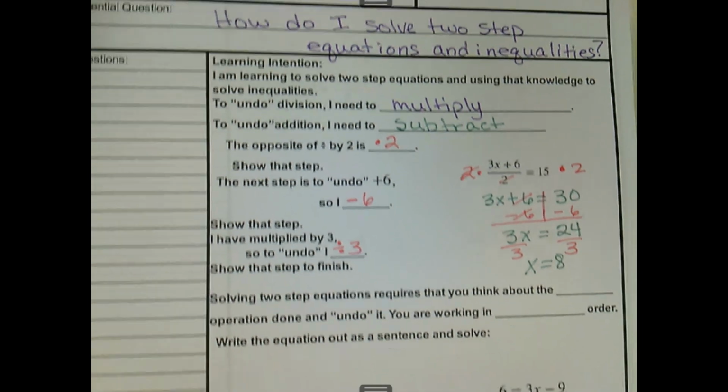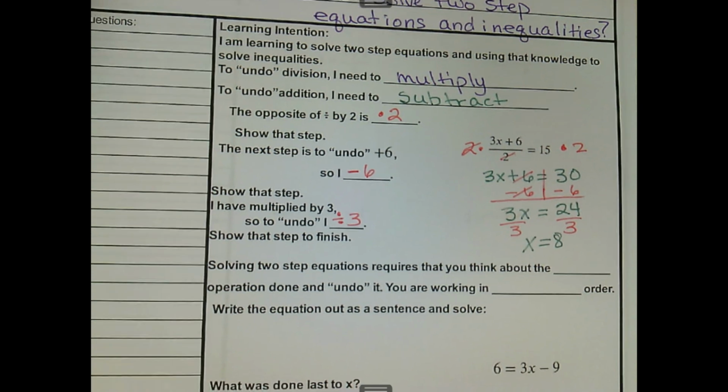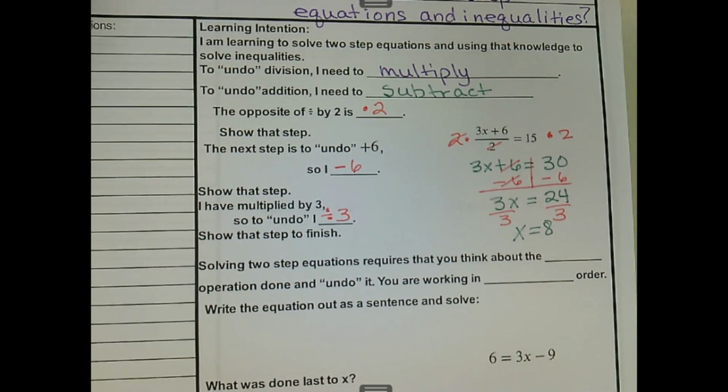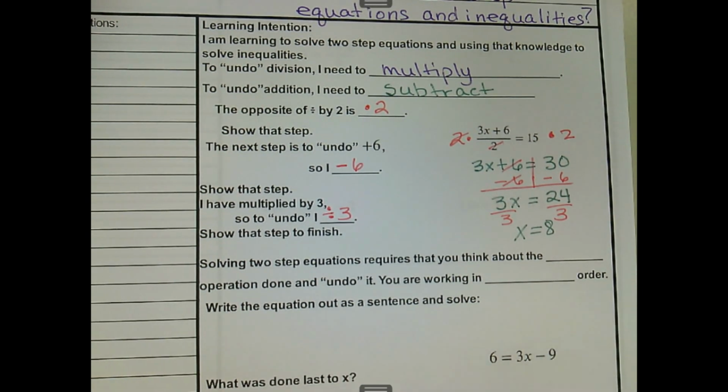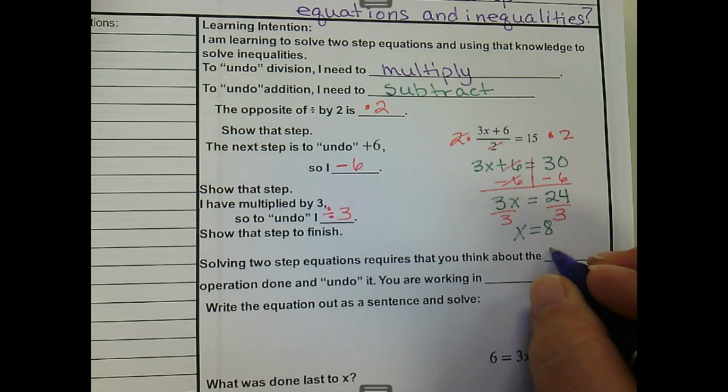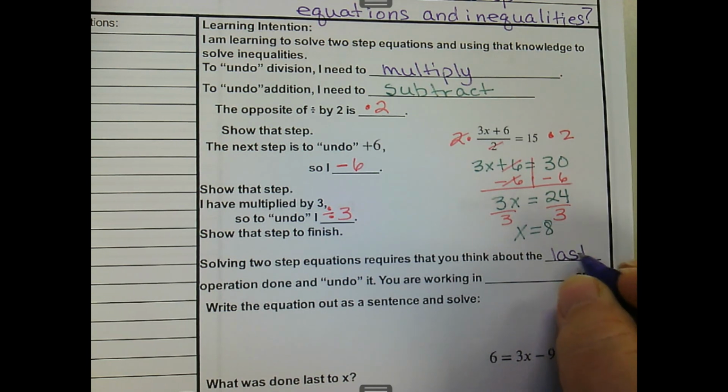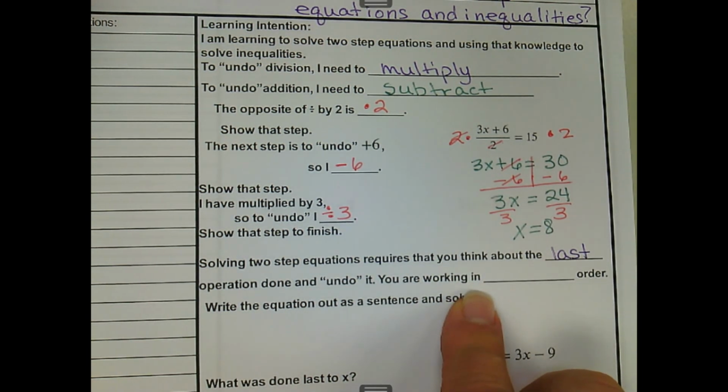Okay, so when we're looking at solving two-step equations, you have to think about what operation was done. You start at the last operation done and undo it. You are working in reverse order.